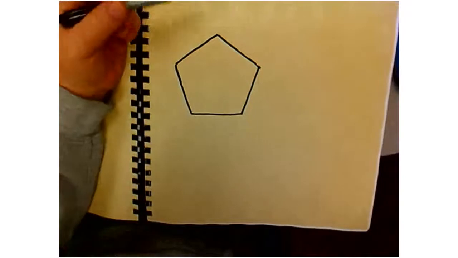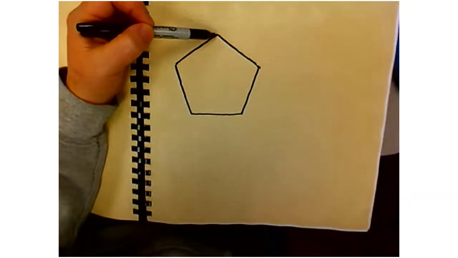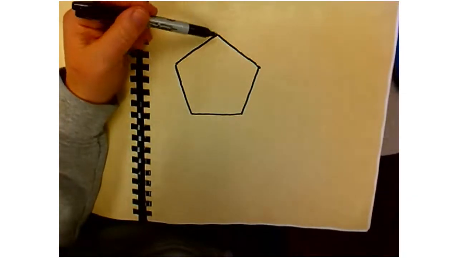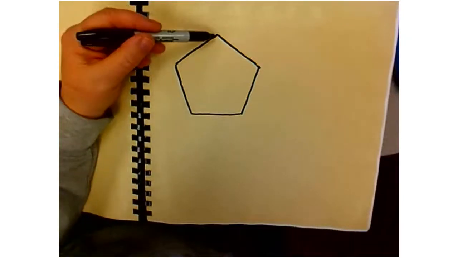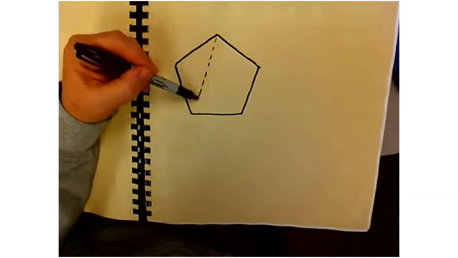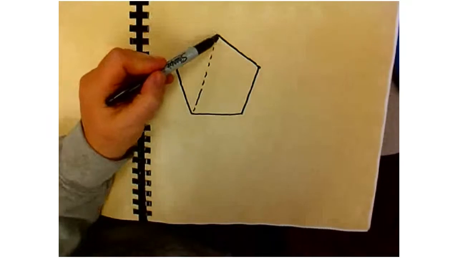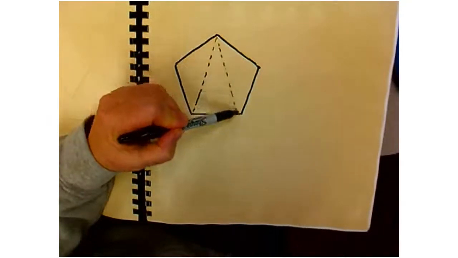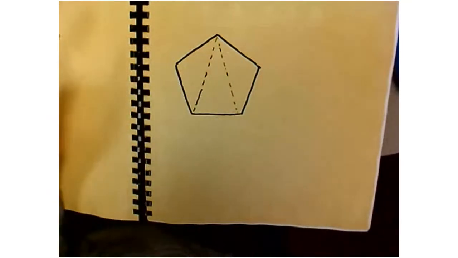I found it. Okay, so take the top vertex, and how many diagonals would we have from that vertex? How many non-consecutive vertices do we have? We have one all the way down to the bottom left, and one all the way down to the bottom right. So at any given vertex, there's two potential diagonals, correct?